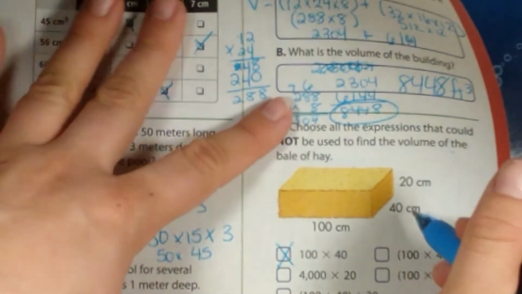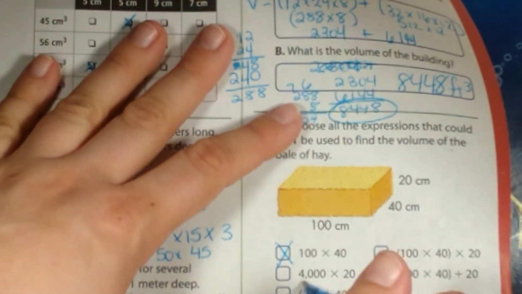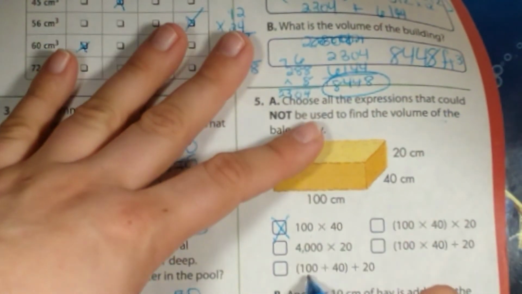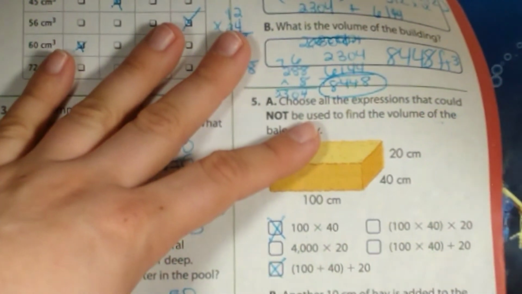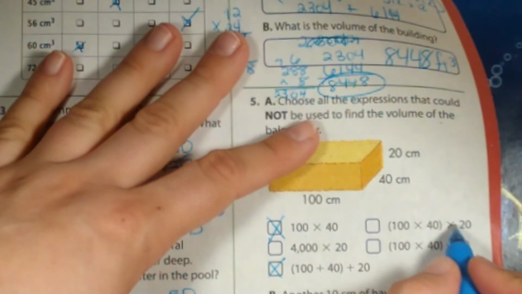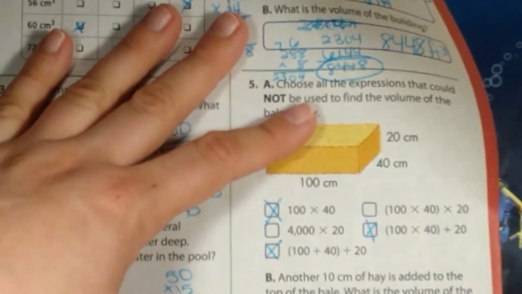If I multiplied 40 times 100, this would be my area, so that would work. This would not work because we're not adding it together. We have to multiply it together. This is volume, and volume does not have addition.